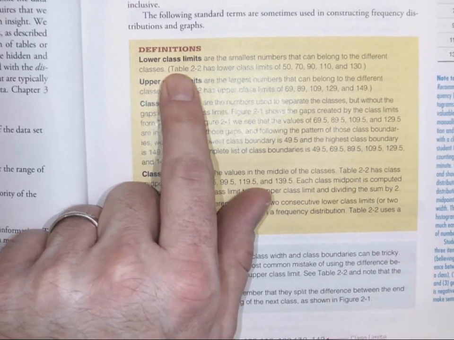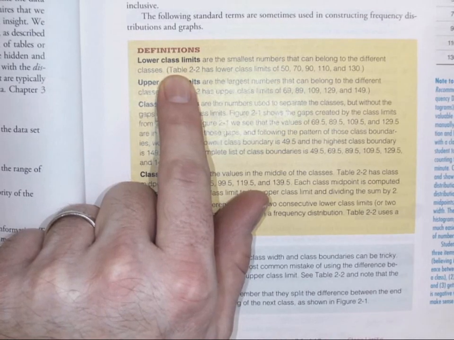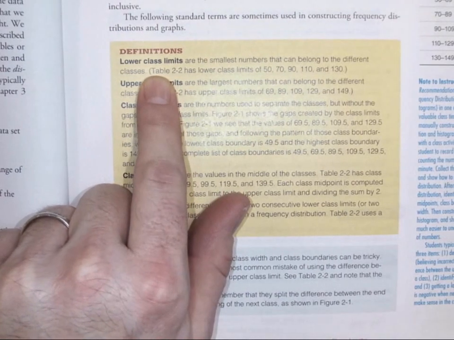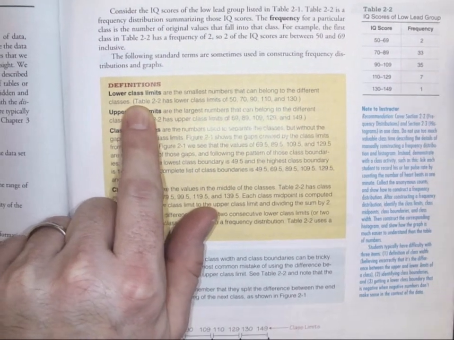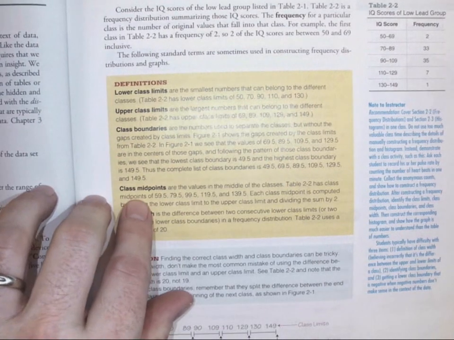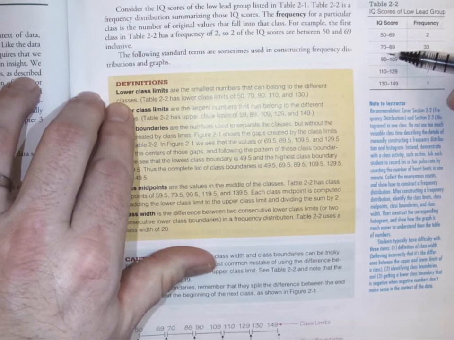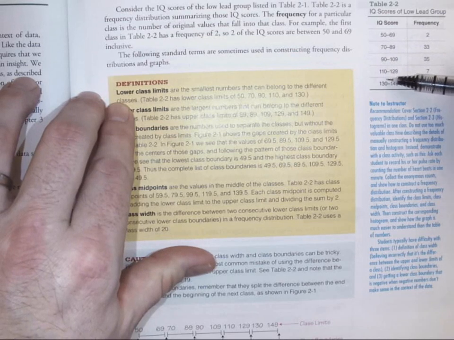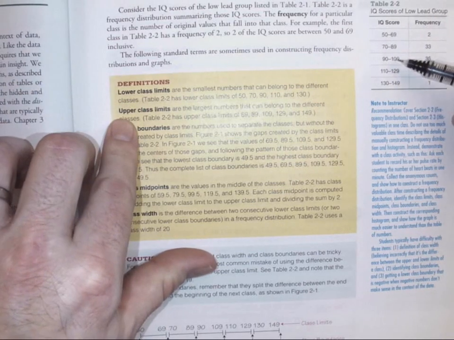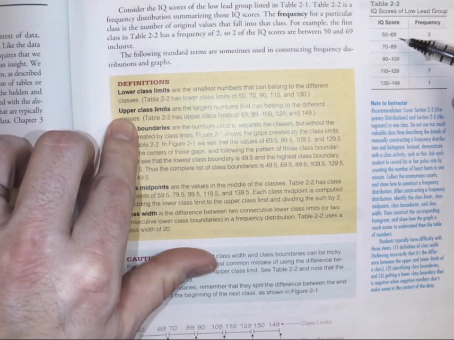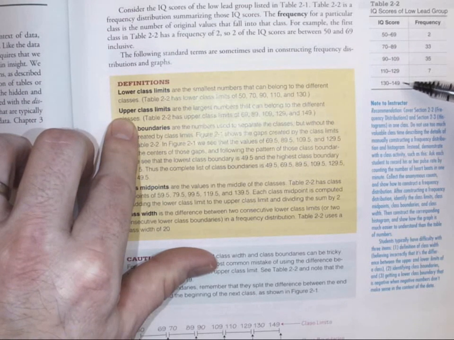So we have lower class limits. The lower class limits are these pieces right here. Let me zoom out a little bit. The lower class limits are the smallest numbers that can belong to the different classes. So 50 is the lower class limit for the first class, 70 is a lower class limit, 90 is a lower class limit, 110. Those 5 things are the lower class limits. Then the upper class limits are these. 69 is the upper class limit for the first class, 89 is the upper class limit for the second class, and so on.